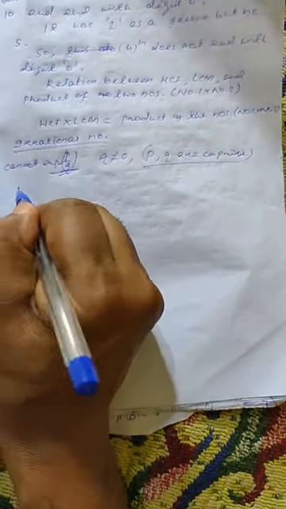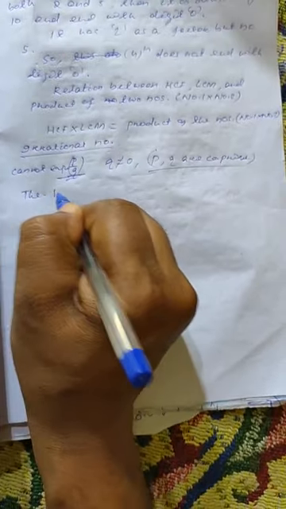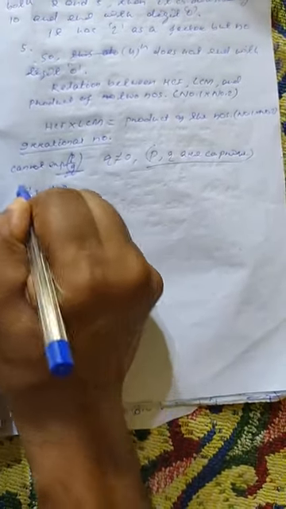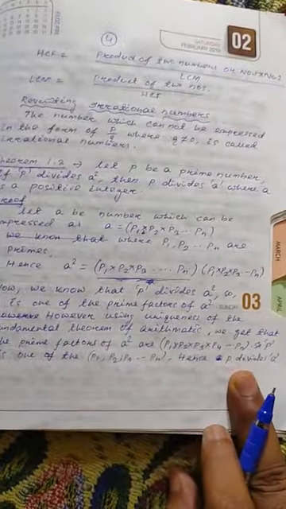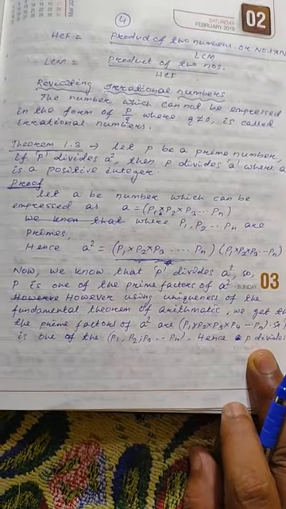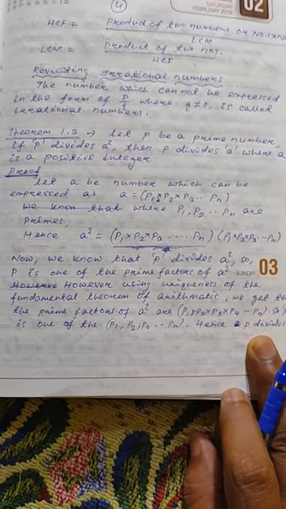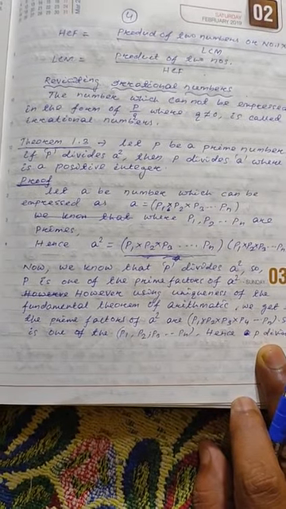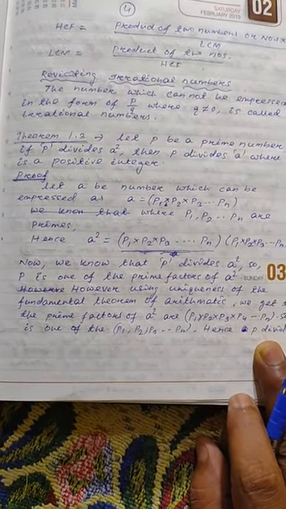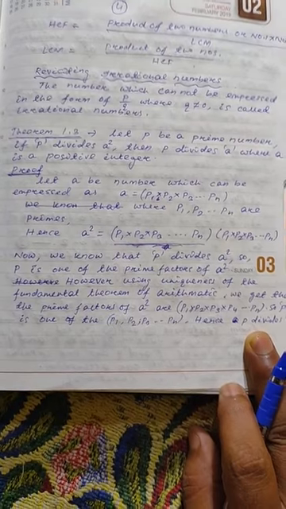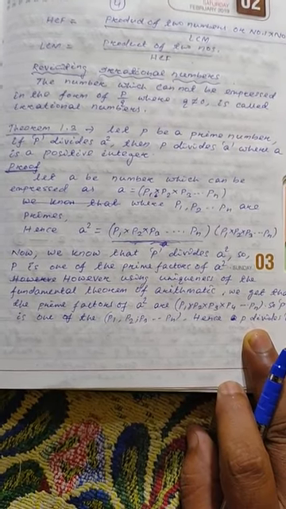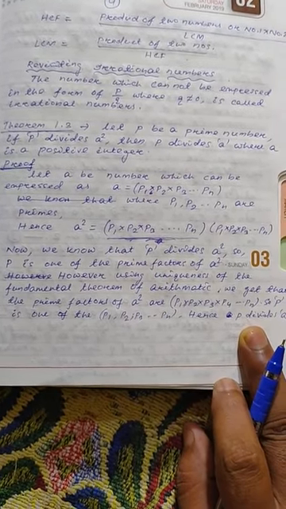So in theorem 1.3, what is the theorem? Tell about this. See the theorem. Theorem 1.3, let P be a prime number, if P divides a square, then P divides a, where a is a positive integer. Okay, this is based on the uniqueness in the fundamental theorem of arithmetic.